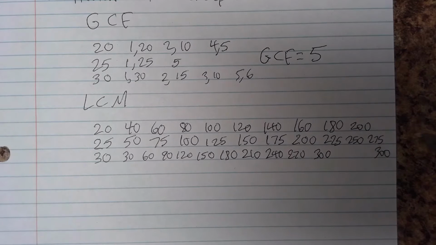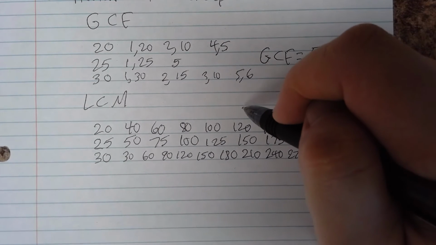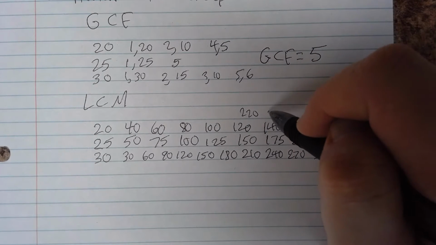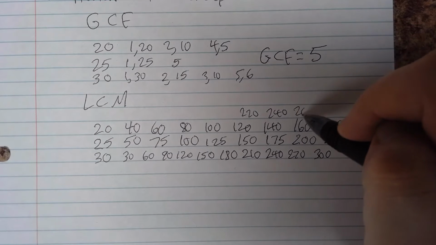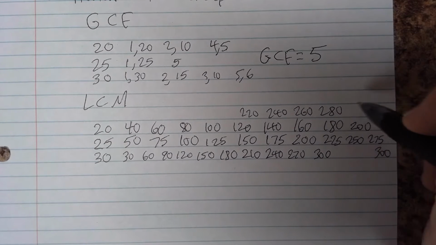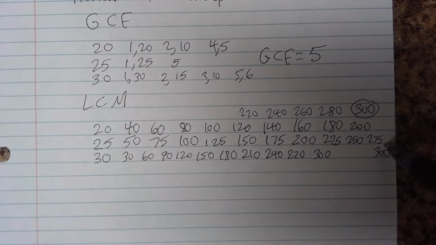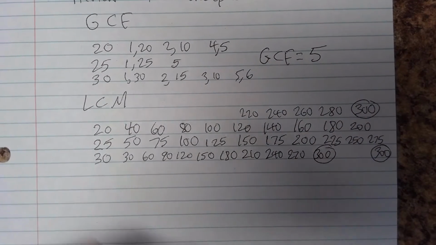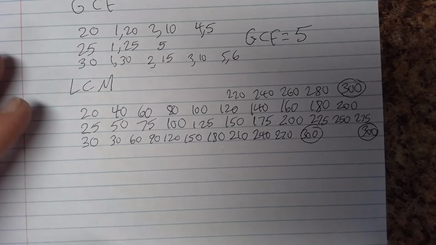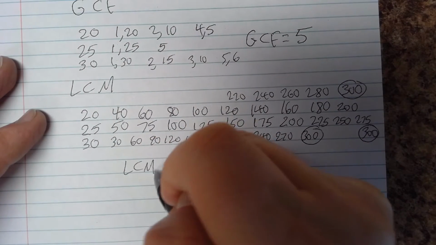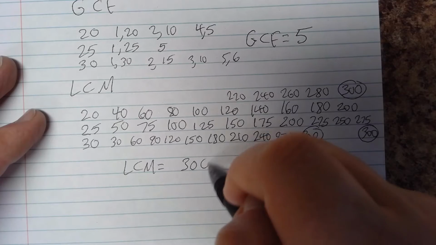What I'm going to do is simply move up above here and do 220, 240, 260, 280, 300. Yes, we got it. So the lowest common multiple of 20, 25, and 30 is 300.